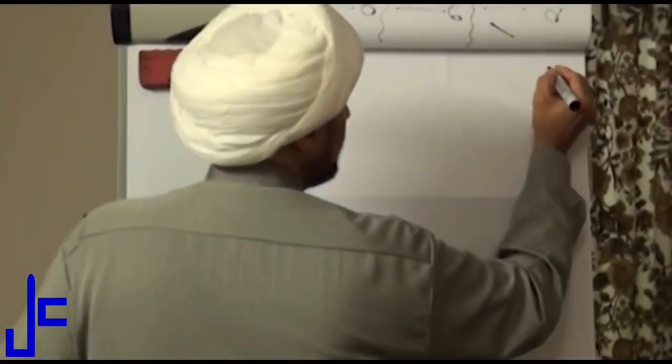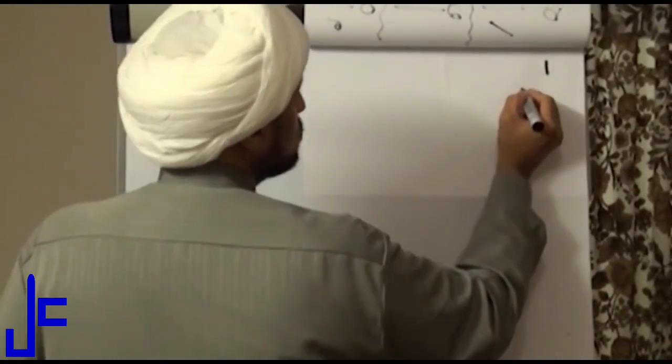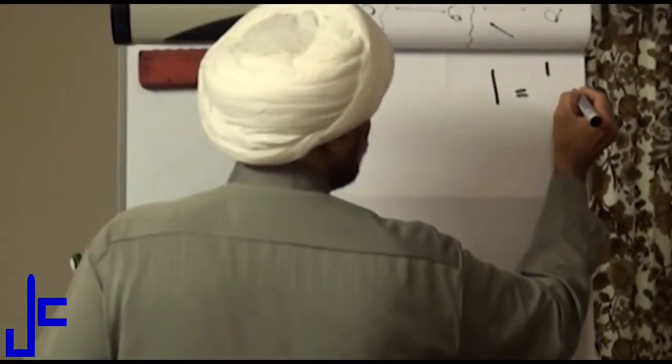Now there are times when this alif is written as a small alif. The small alif is like the big alif. So this is an aa sound.